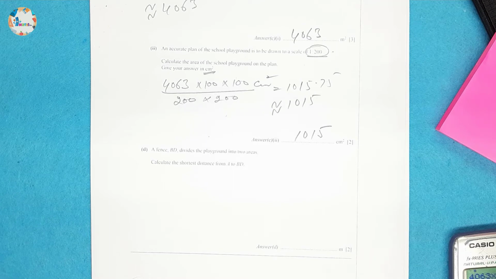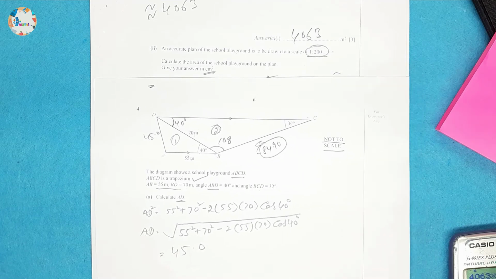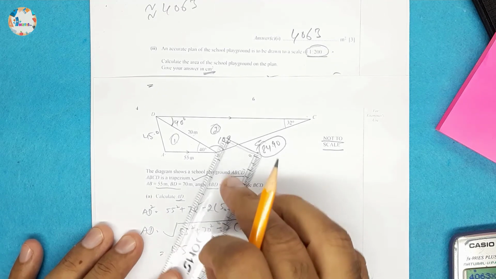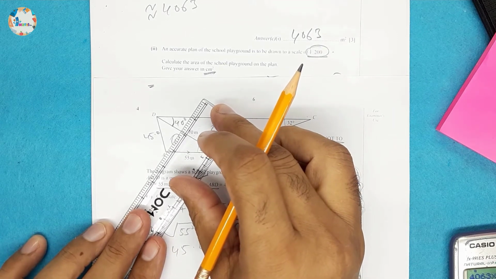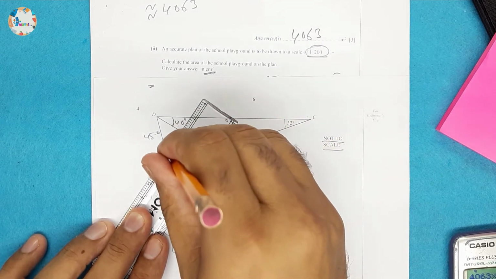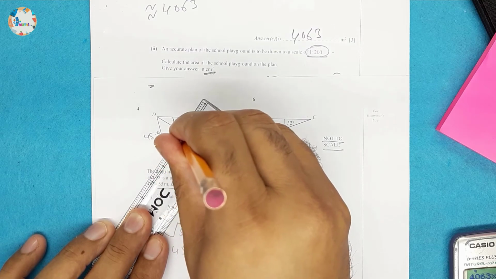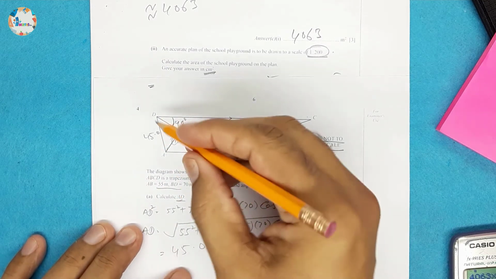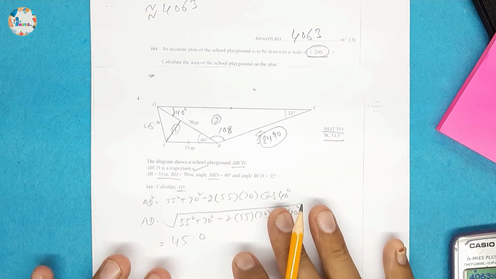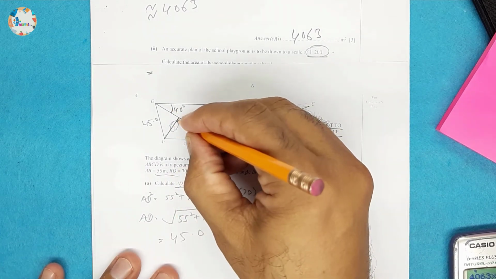A fence BD divides the playground into two areas. Calculate the shortest distance from A to BD. So A is this one, and BD is this. So the shortest distance will be the straight line. We can draw a straight line like this. Now this will be a 90-degree angle.